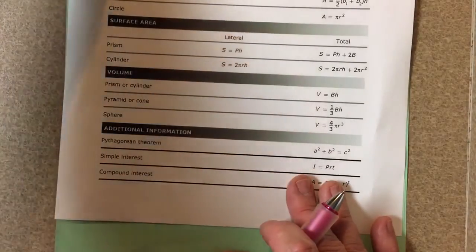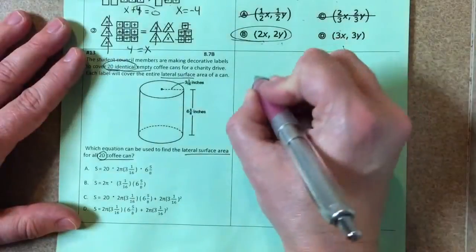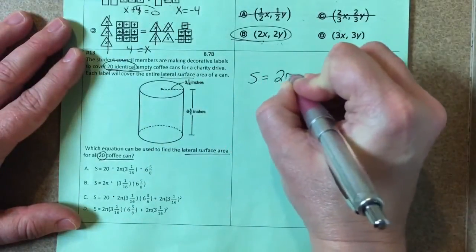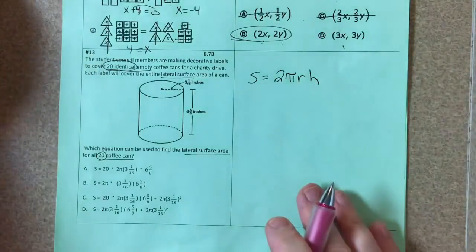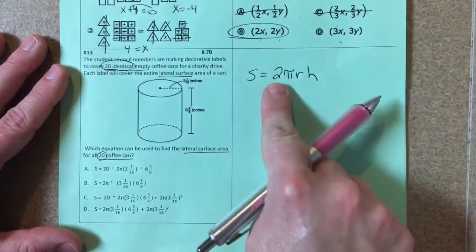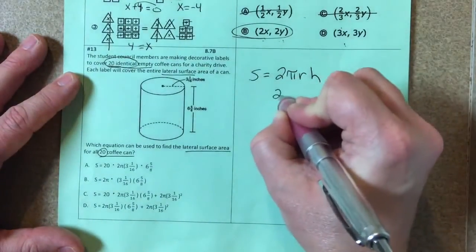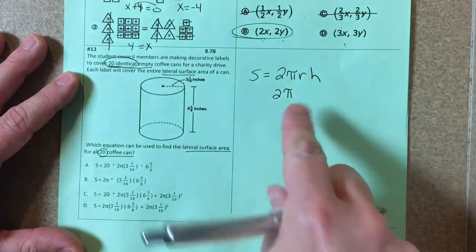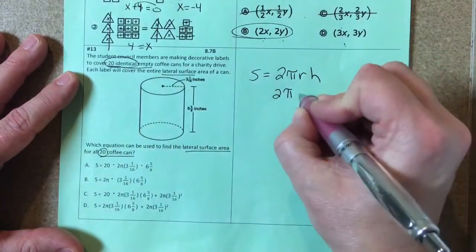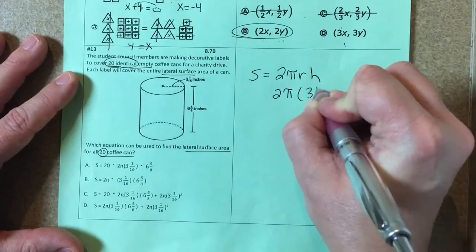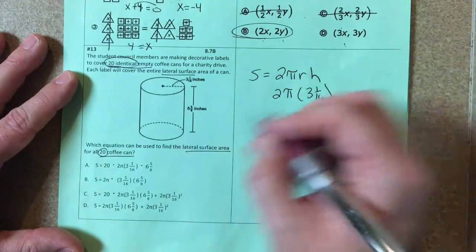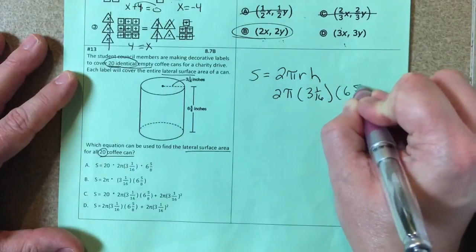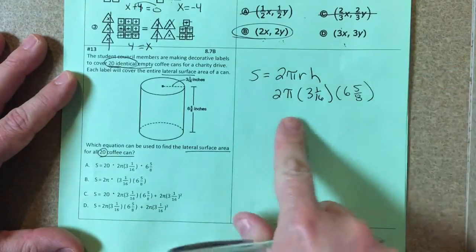So here's my formula. Surface area is equal to 2 pi r h. All right, so 2 just stays 2. Pi stays pi. The radius, oh no, it's a fraction, but we don't actually have to multiply this out. We're just matching it up to the equation. And the height is a fraction, but no big deal because we're just matching it up to the equation.